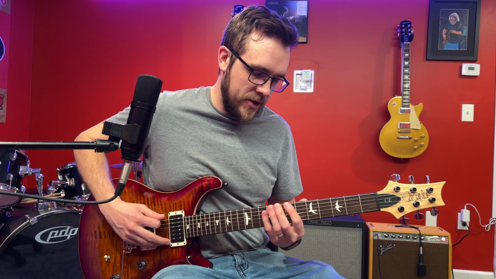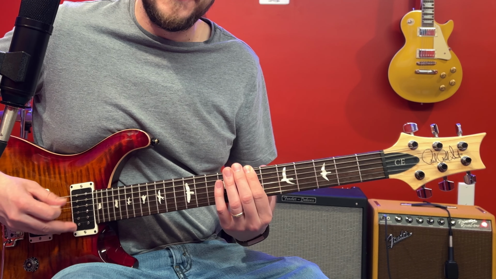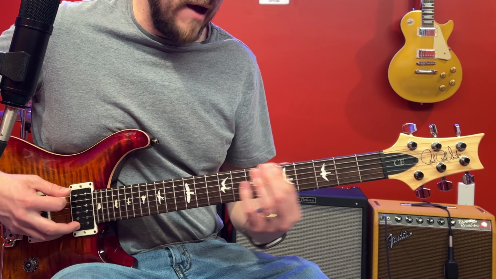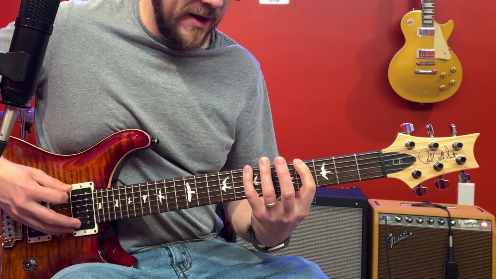You could do this with any note on the fretboard. So if you came down here and you took a B note on the 7th fret, so if you wanted that to be your major chord, you go down 3 frets, now you're at G sharp, so your G sharp minor would be linked to your B major.